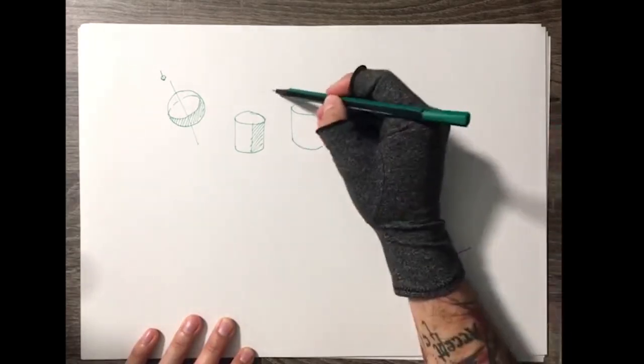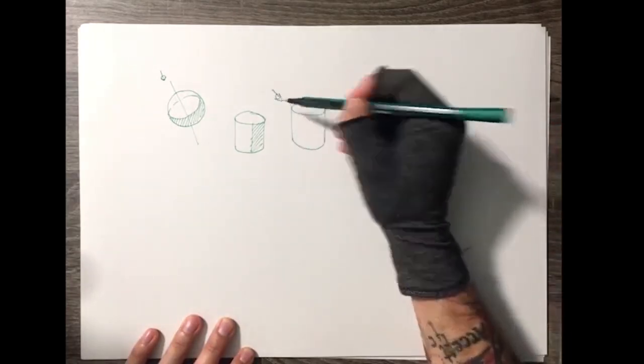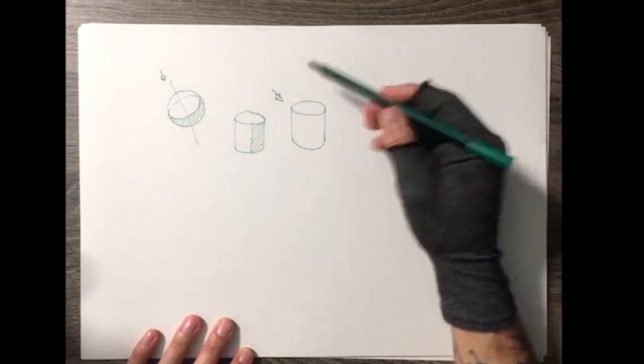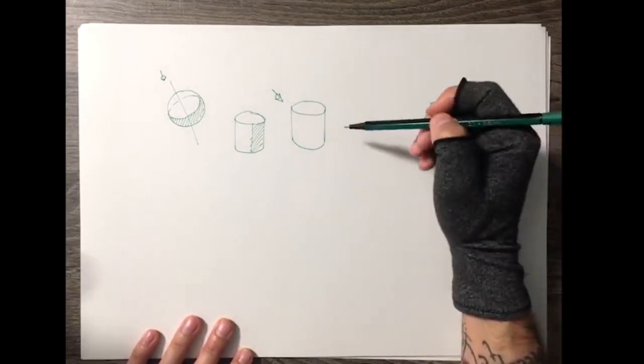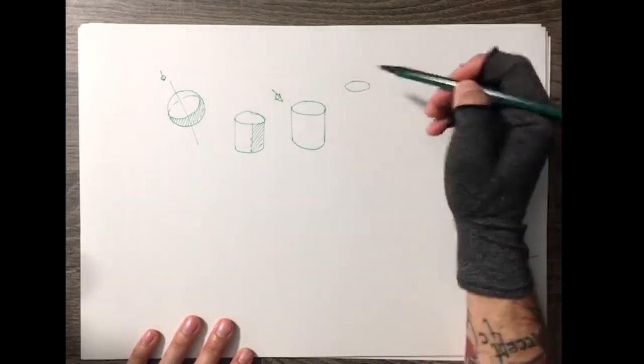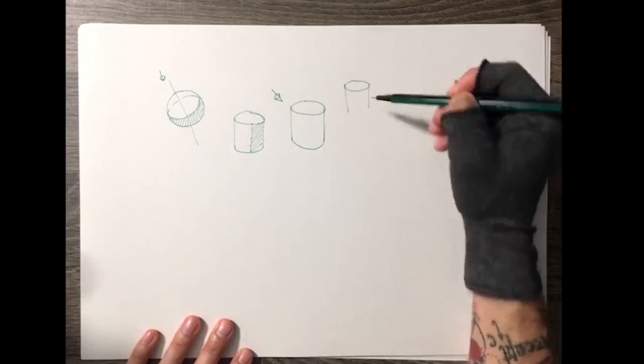So a better practice for shading, let's go with a cylinder again, with our light direction coming from this side, is to go with the form. Now, I told you in the beginning of this lecture that we have a wireframe for each object.